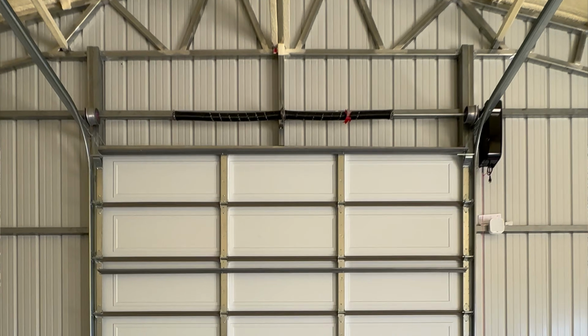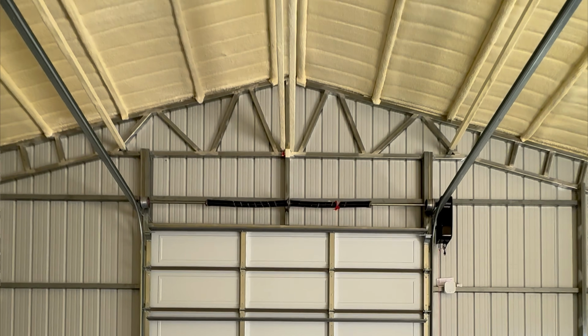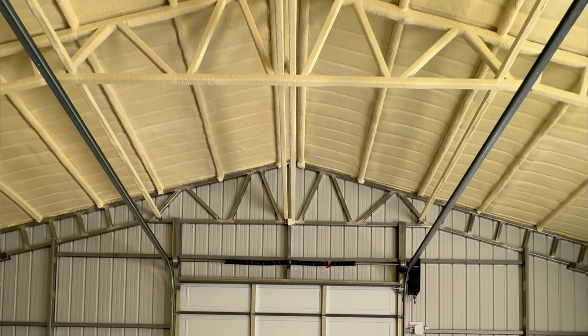Our client only specifically asked to spray foam the roof only and some of the trussing on the roof. He'll be using this as a workshop, workspace, storage, and a place to work on his cars as well. And hence those big massive doors, right, for those big heavy duty trucks coming in and out.